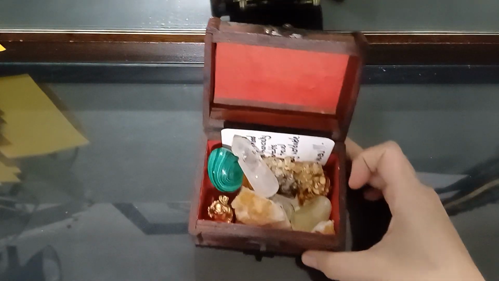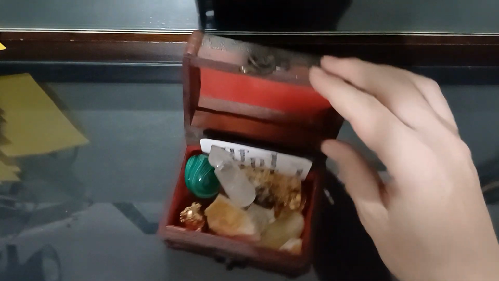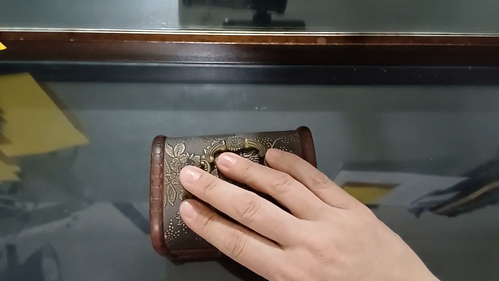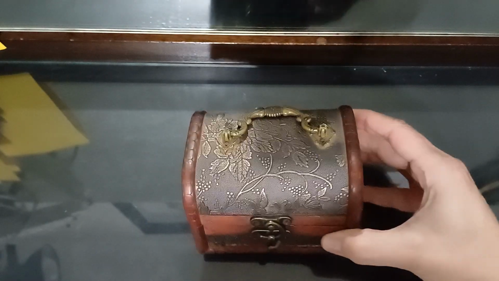But that's basically it. So you leave your little abundance box. You can close the abundance box too if you want to keep it safe. Whatever the case is, if you don't want anybody to know what it is.